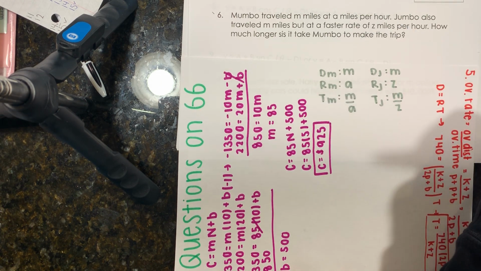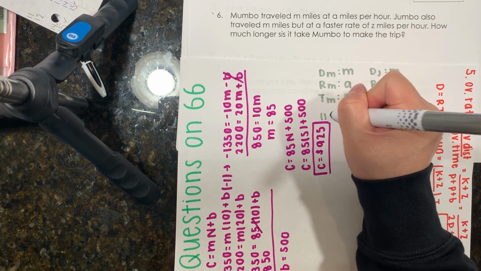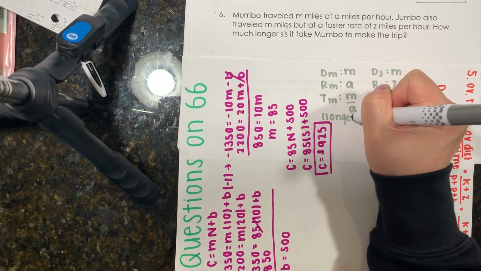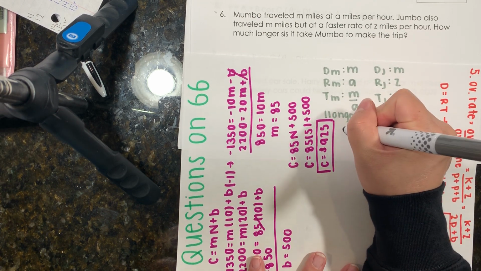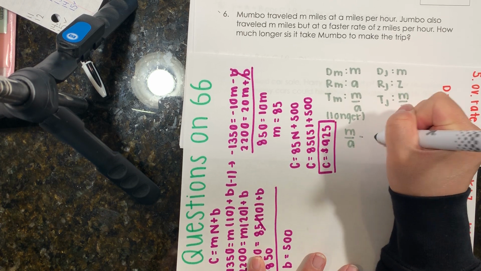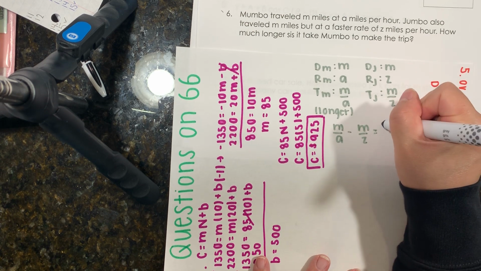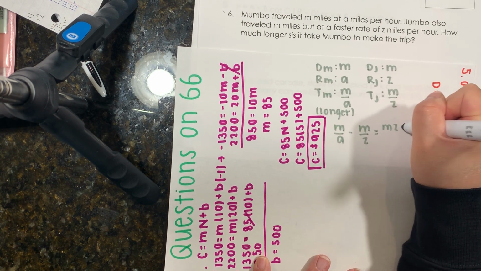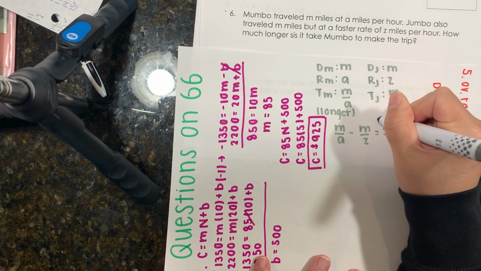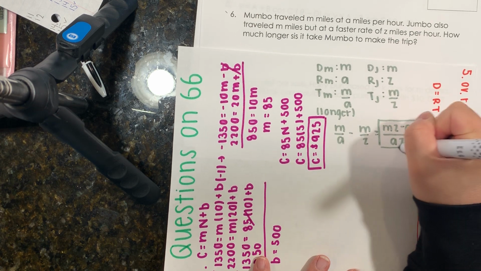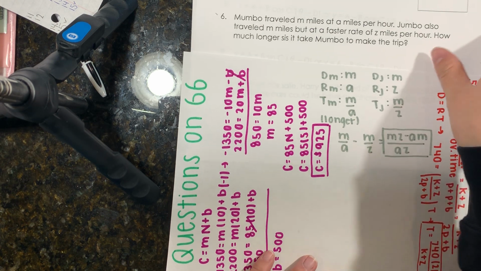And it says, how much longer did it take Mumbo to make the trip? Because Mumbo's time is longer, because Jumbo went faster, you're going to subtract the smaller one from the longer one. So it'd be M over A minus M over Z. And then that would give me MZ minus AM over AZ. So they just wanted to know the difference between the two, and obviously you would have to determine which one's the longer one, so you can subtract the shorter one from the longer one.